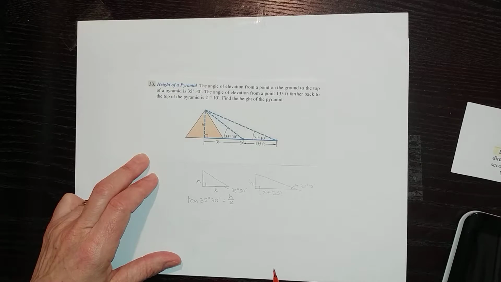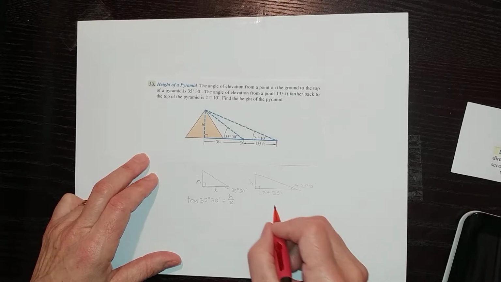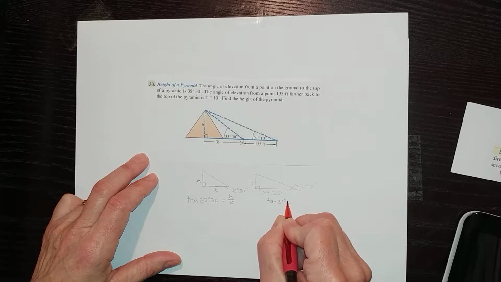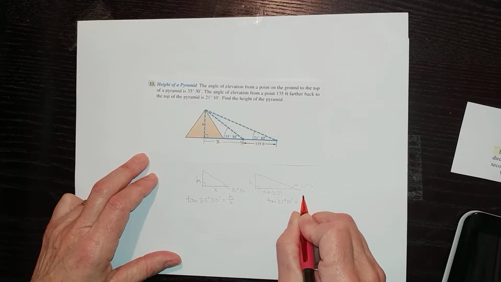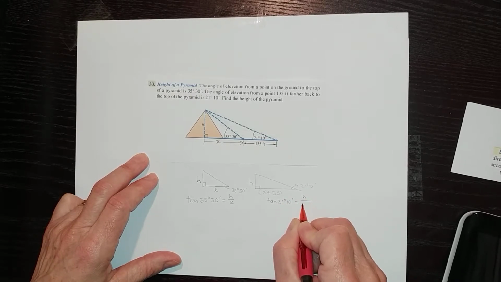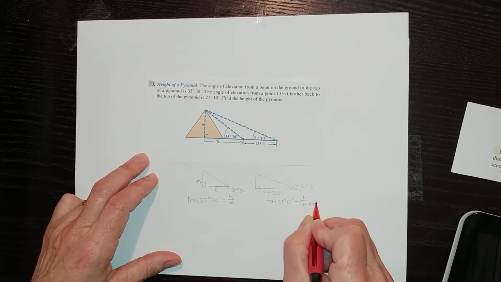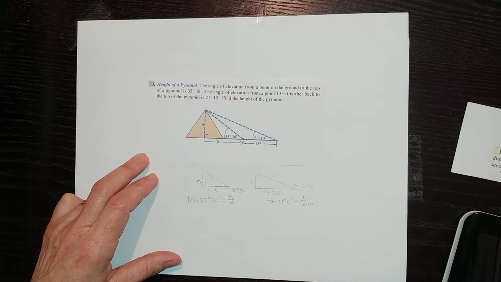We want another equation that involves H and X. Again, tangent, which is opposite over adjacent, will do that for us in this triangle. So the tangent of 21 degrees, 10 minutes is equal to opposite over adjacent, H over X plus 135. All right, so we have two equations and two unknowns, and now this is just a lot of algebra to solve for these.